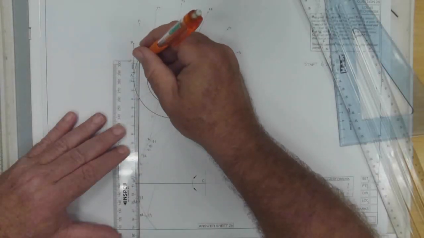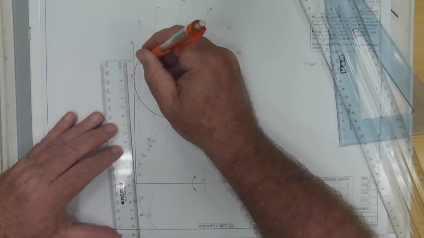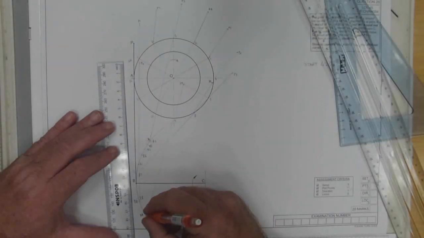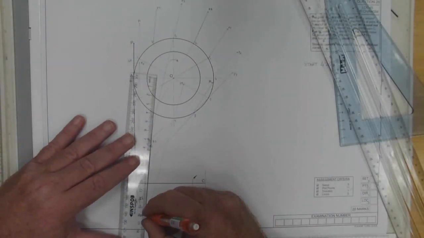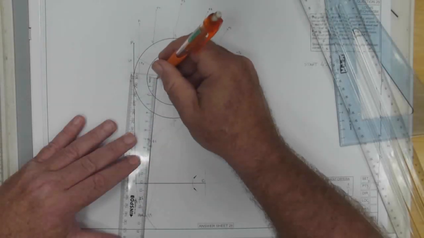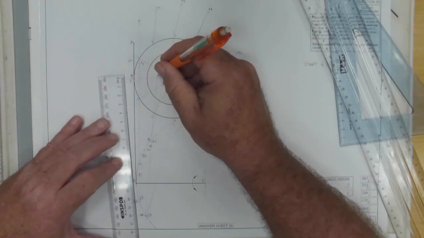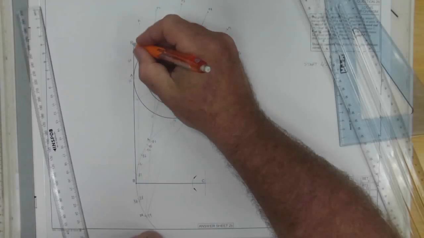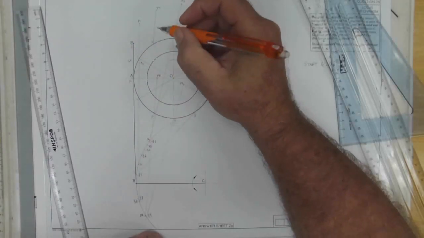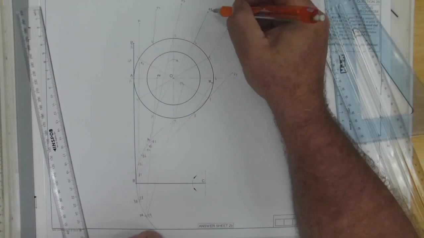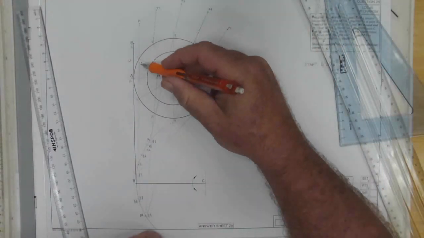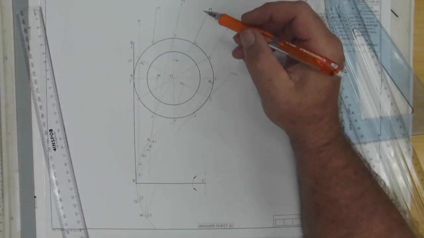and point 11 is P11, here is P10, lining up with 40, here's P10, and now we've got all our points. So there was 0 and 12. 1, 2, 3, 4, 5, 6, 7, 8, 9, 10, 11, and back to 12.